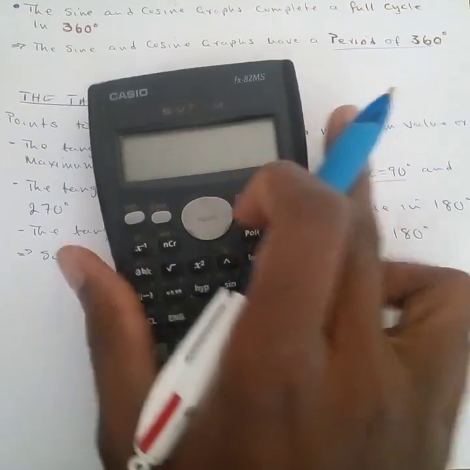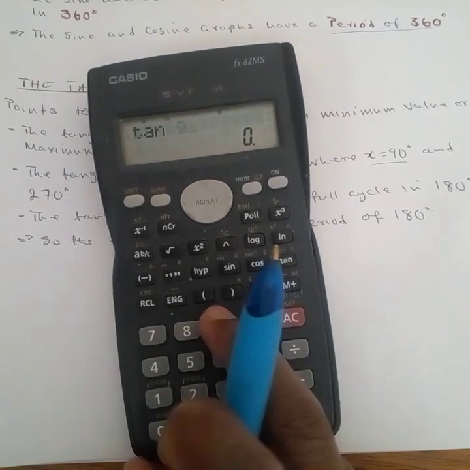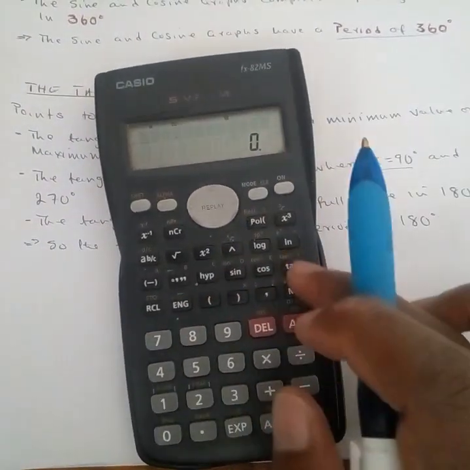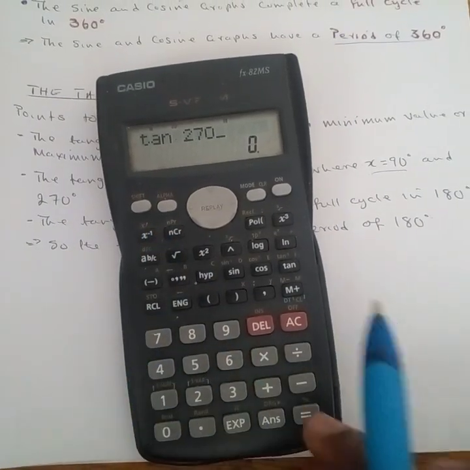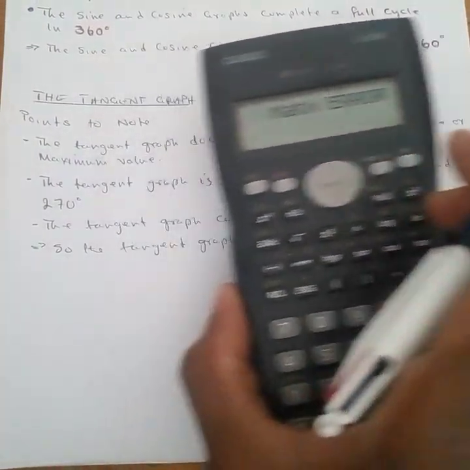You can prove it using your calculator. Just try to say, what is tan 90 degrees? You are going to have a math error. Or you can say tan 270 degrees. You are going to have a math error. This is why we are saying that it is undefined.